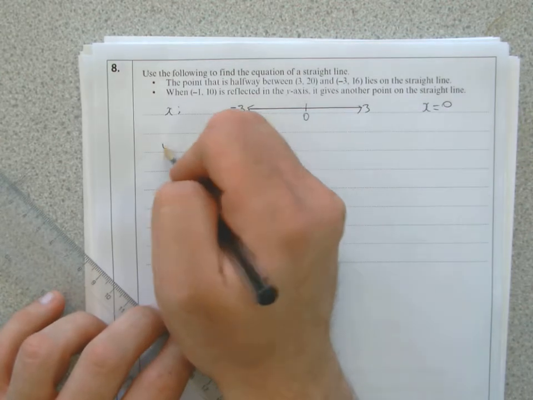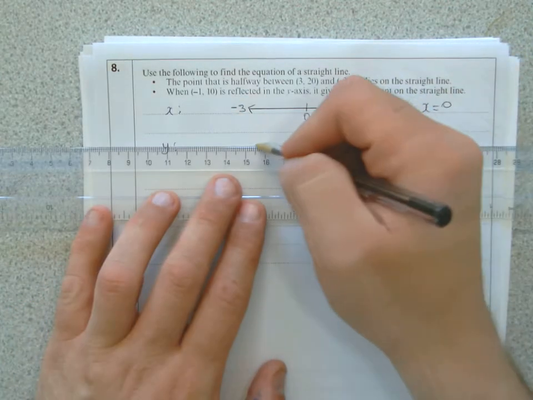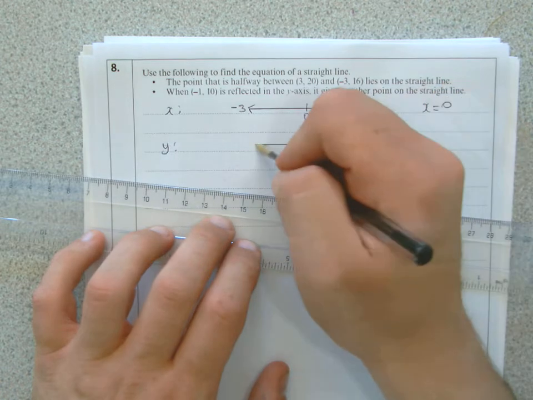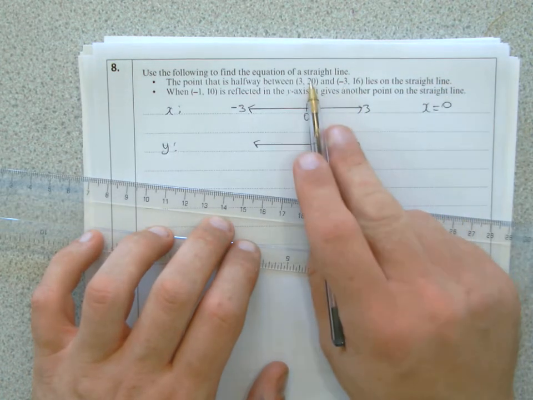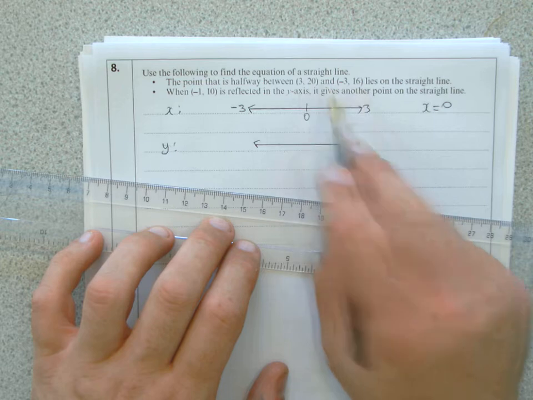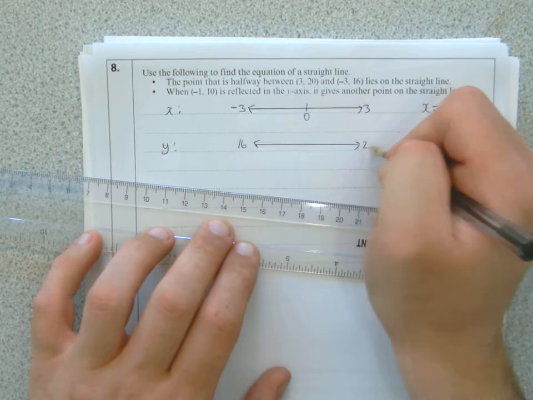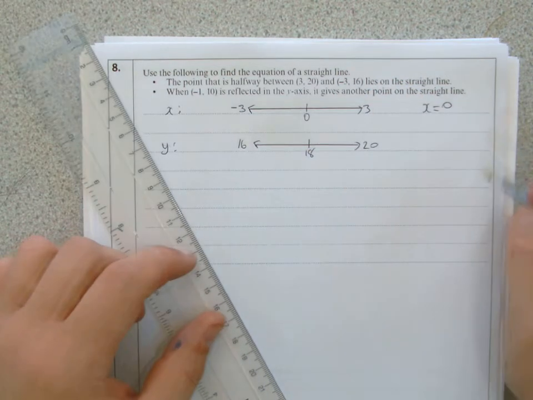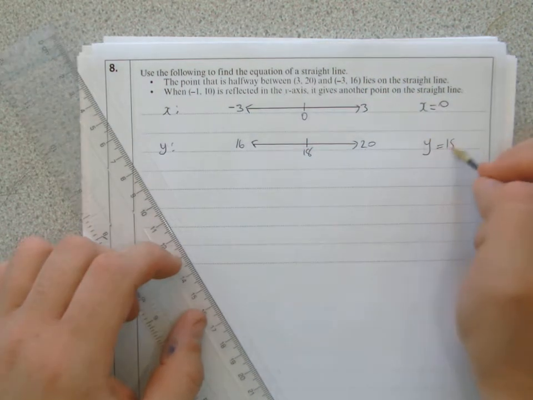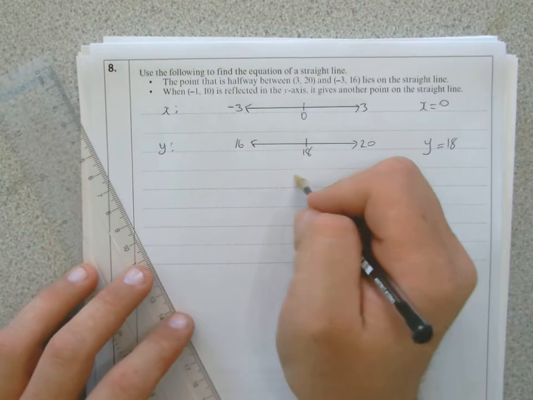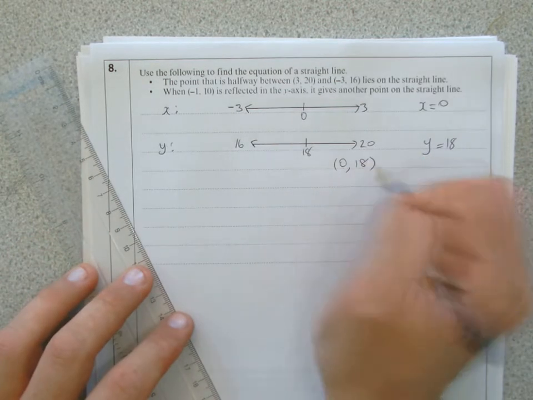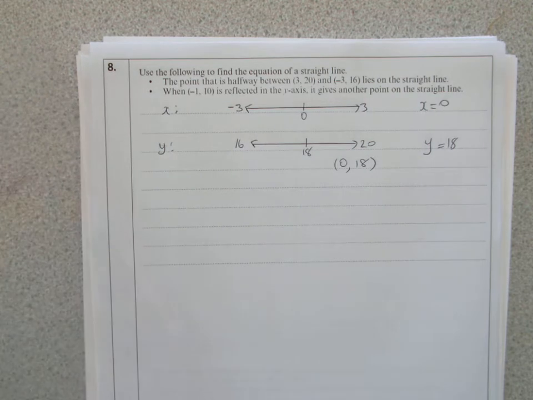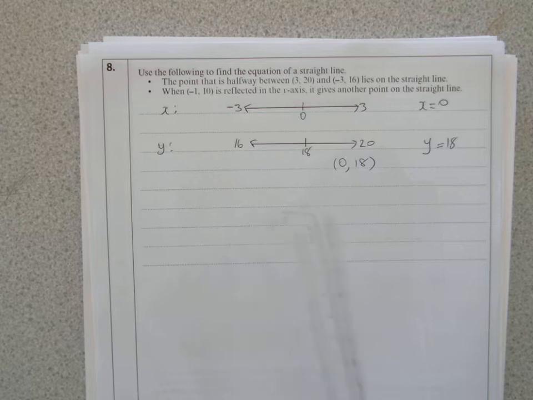Let's do the y coordinate. Now you've got 20 and 16, the y values. So 16 and 20, in between them, it's going to be 18 if you think about it. So the y value will equal 18. So the coordinate that the line goes through is (0, 18), alright? And that's particularly valuable for us, the fact that it goes through that point. Have a think about what that means when it goes through that point there.